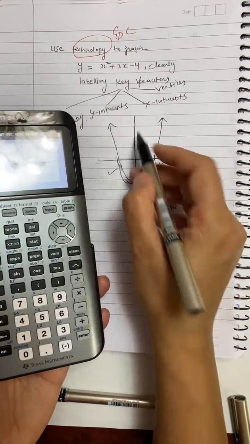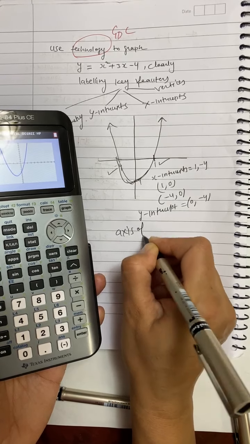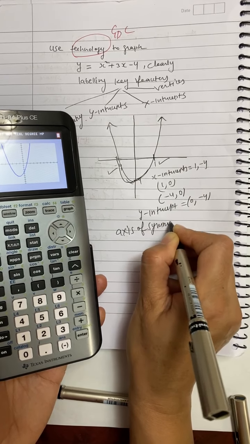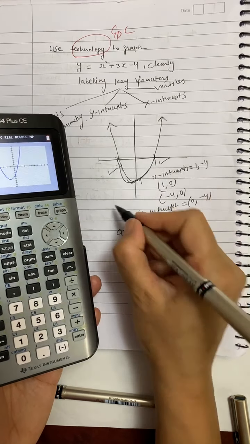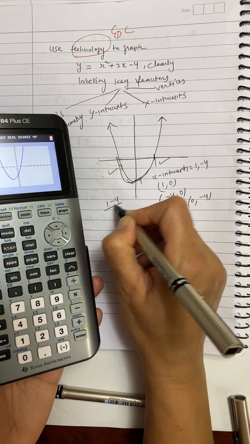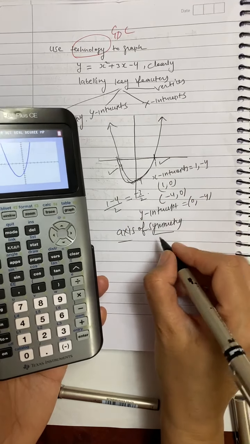The axis of symmetry is midway of this 1 and -4. So (1 + -4) over 2, that is going to be -3 over 2, so -1.5.